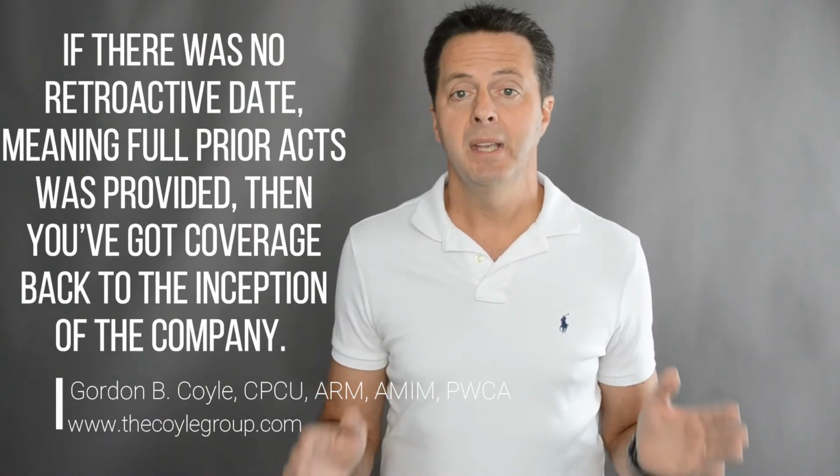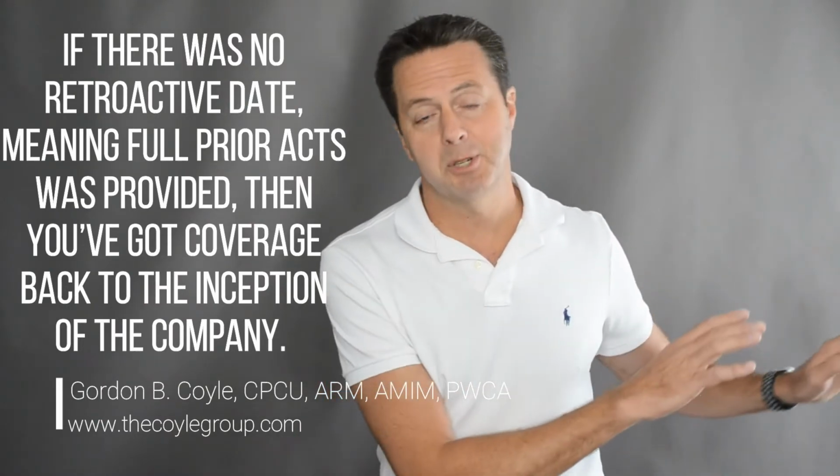If you took out your first D&O policy 10 years ago and had ongoing continuity, great. You've got coverage for acts that may have been committed 10 years ago or less if the retroactive date was set at the inception date of that first policy. Now, if there was no retroactive date, meaning there was full prior acts coverage, then you've got coverage back to the inception of your company.